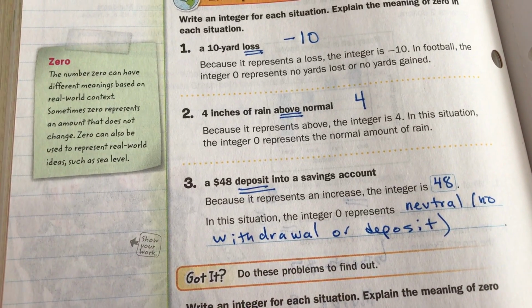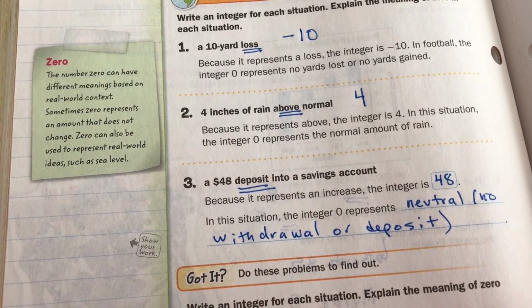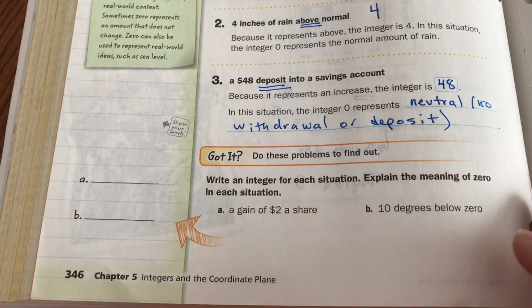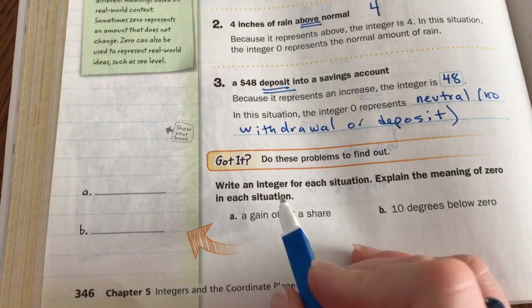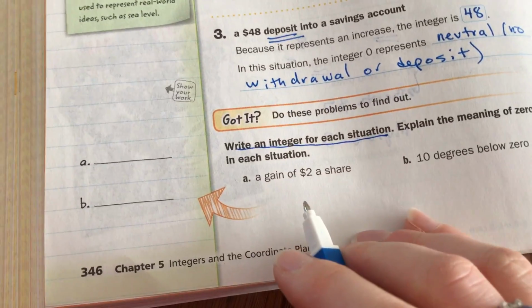Just a neutral number. So 48 deposited would be a positive number. 48 withdrawn would be a negative number. So let's do this here. Let's just write the integer for each situation. We don't need to explain the meaning of 0.